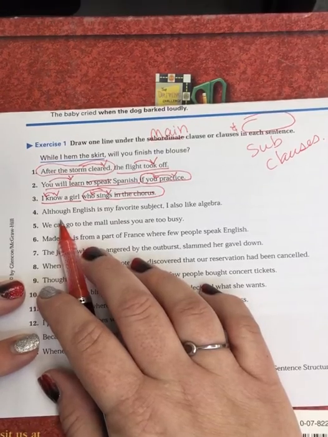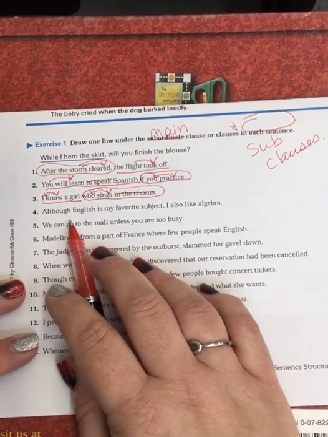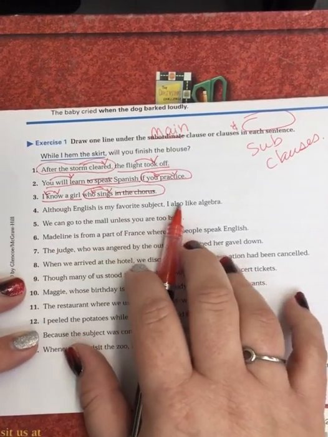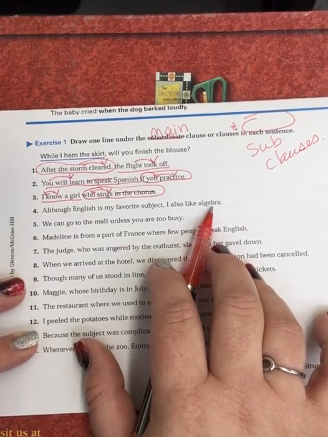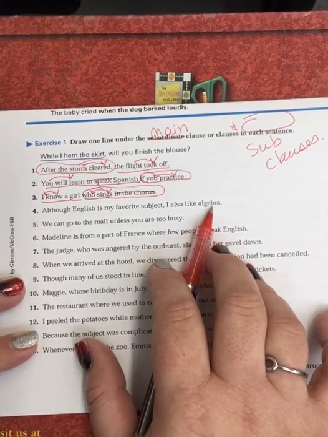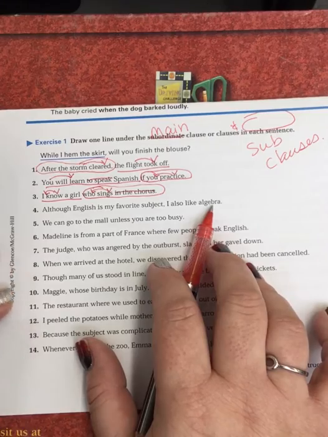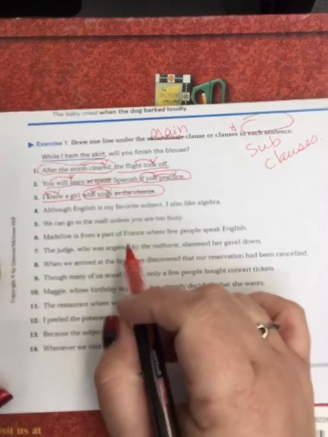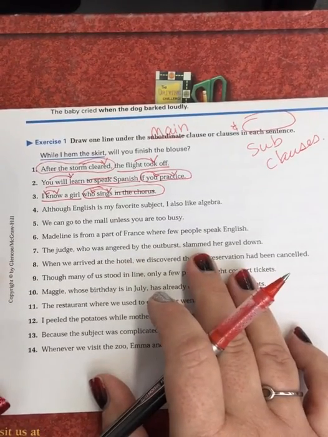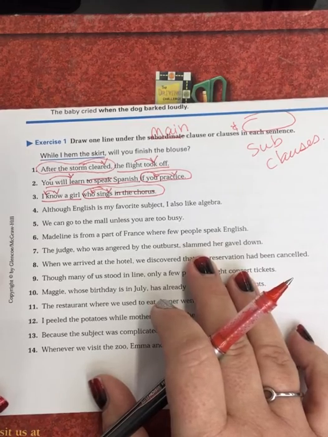Cross out prepositional phrases. Although English is my favorite subject, I also like algebra. Prepositions? No prepositions. Is is not a preposition. It's a verb.